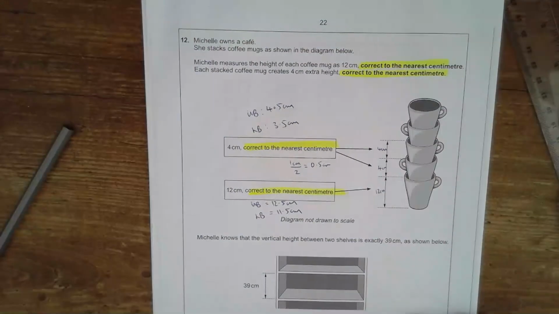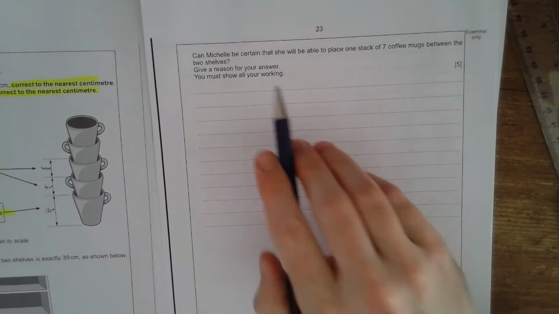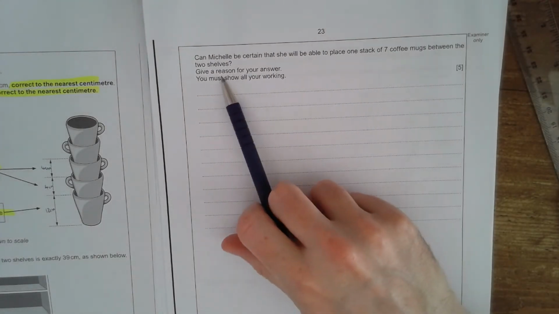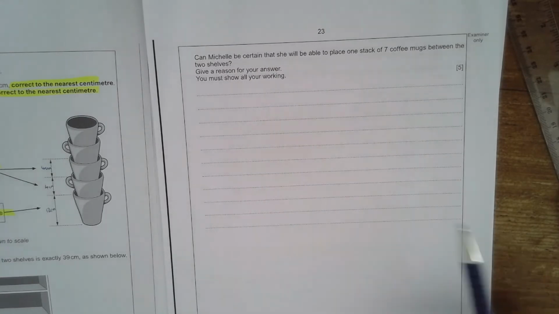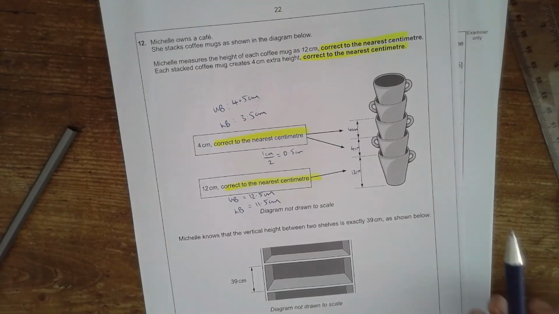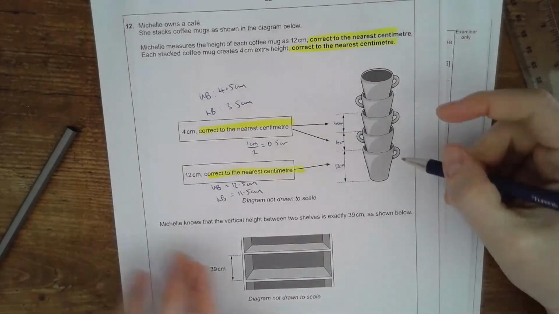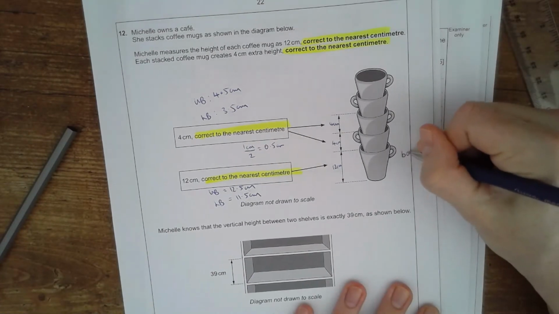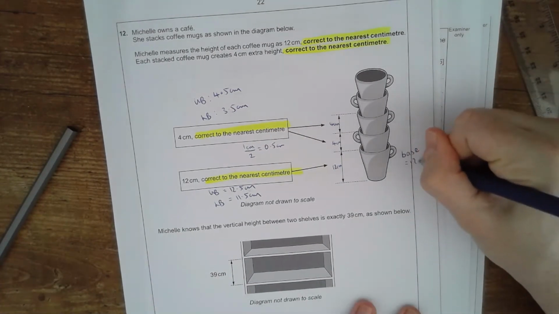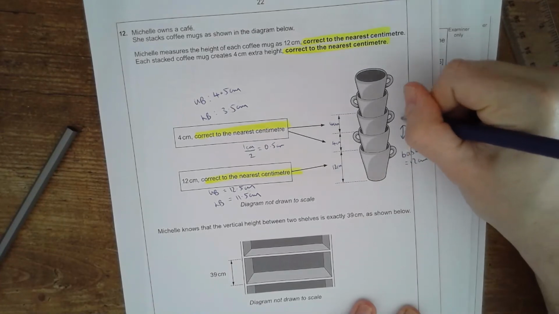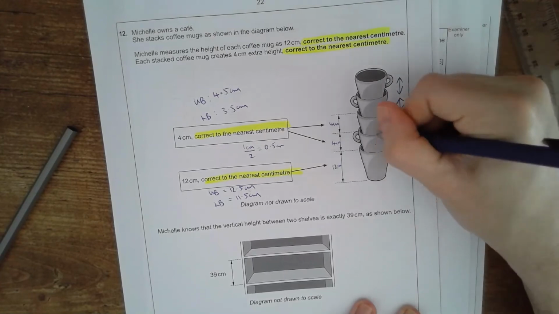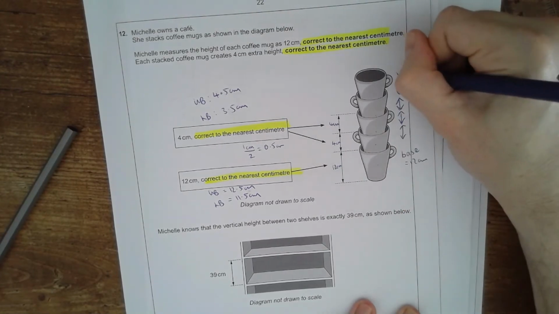Okay? Now, the best way that I use to describe this, if we actually look at what the question says, it says, can Michelle be certain that she will be able to fit one stack of 7 coffee mugs between the 2 shelves? You must give a reason for your answer. Let's just work it out without worrying about upper and lower bounds for a moment. Now, if I've got a stack of 7 mugs, I'm going to have my base cup, which is going to take up 12 centimetres, and then I'm going to have 1, 2, 3, 4, 5, 6, 7 in the stack.